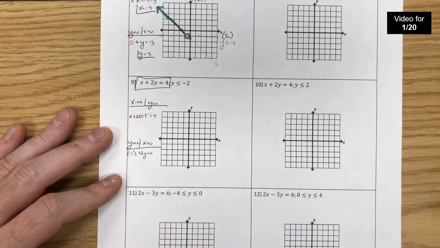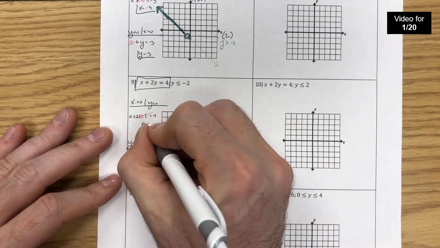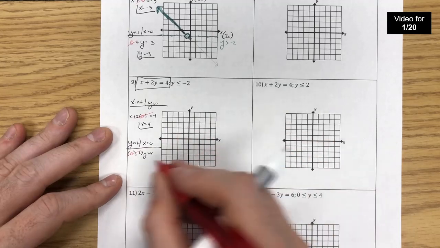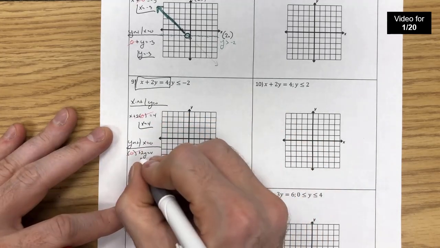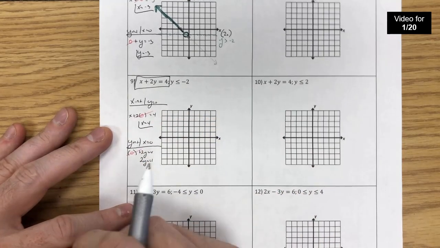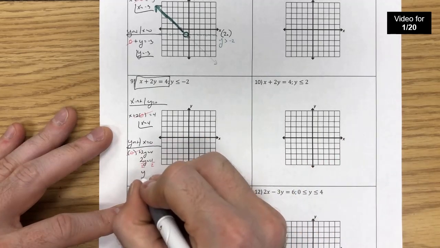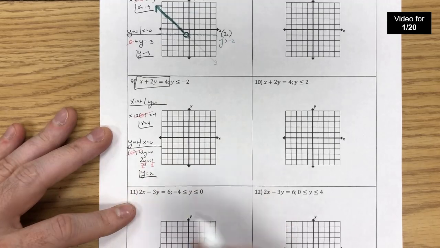For the 0 height, that's going to cancel out, so I'm left with x equals 4. For my 0 width, that cancels out, so I have 2y equals 4, which means I need to divide both sides by 2, leaving me with y equals 2.